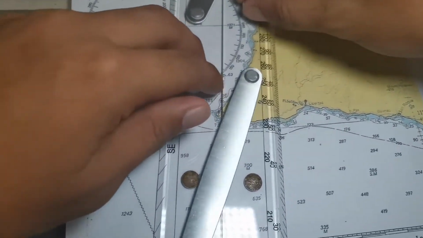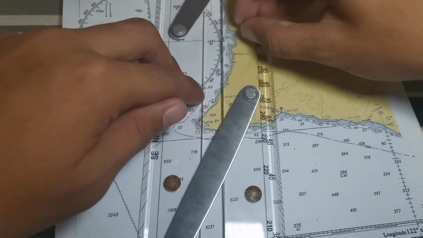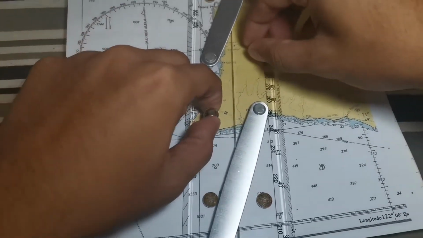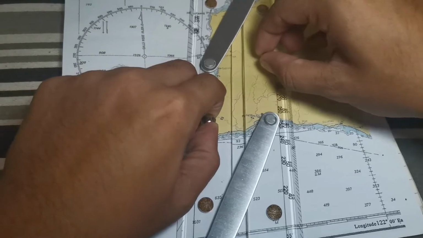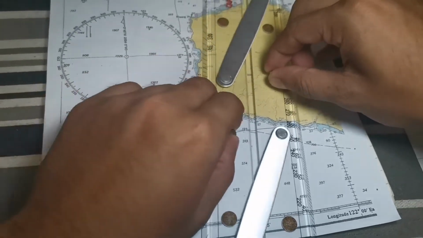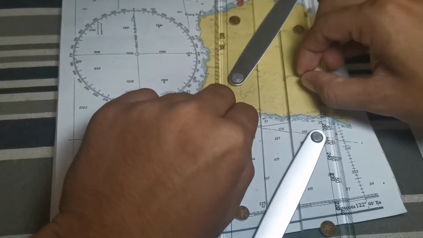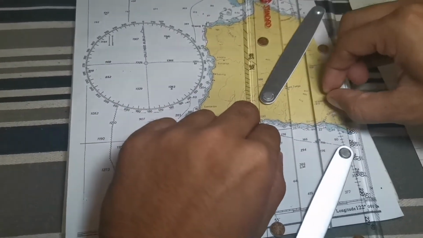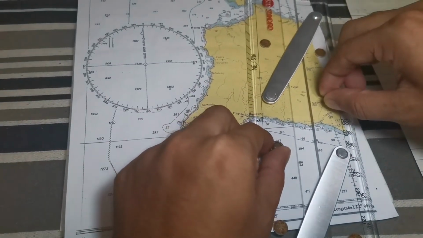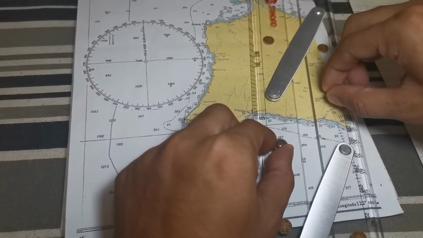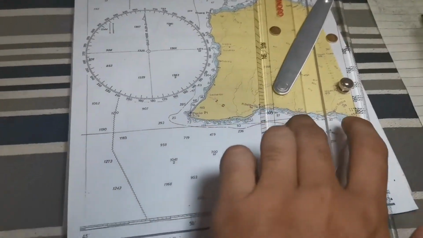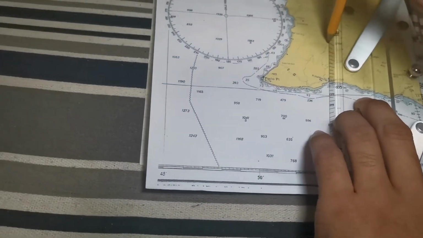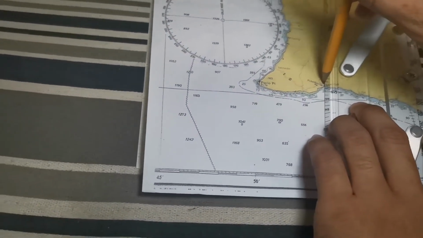Slide, slide, and there you have it. We have ourselves a 008 degrees line.